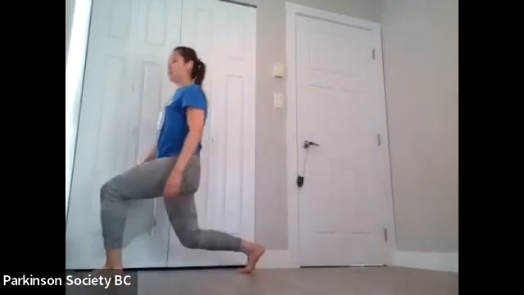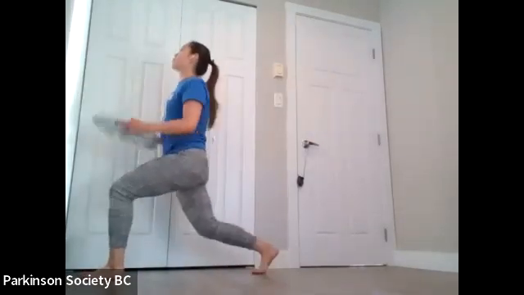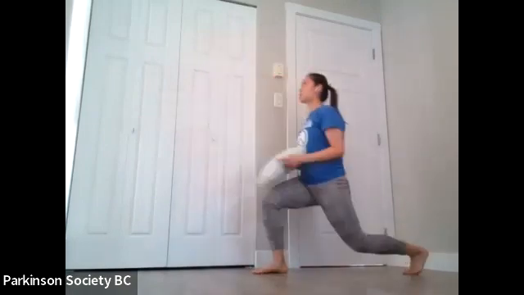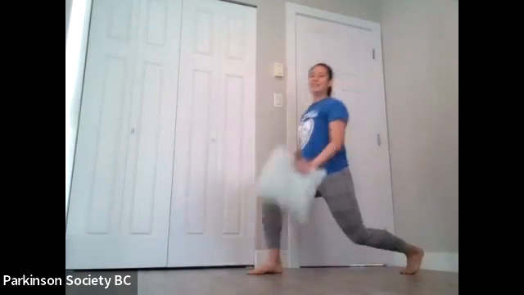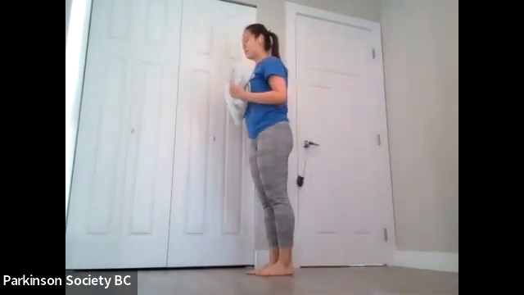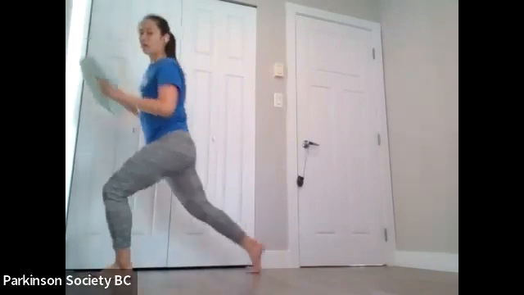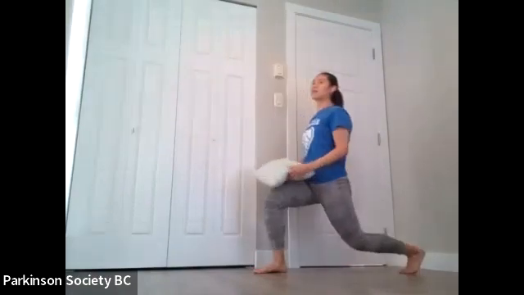Lunging forward or stepping forward, passing the object under the thigh, and then, oops, on the way back, throw and catch. Remember to hold your balance during these movements here. Nicely done. Keep going. Hold that balance every time. Don't lose your balance.